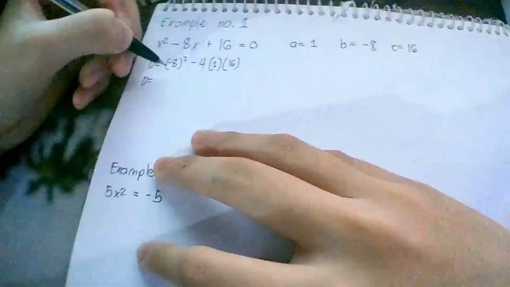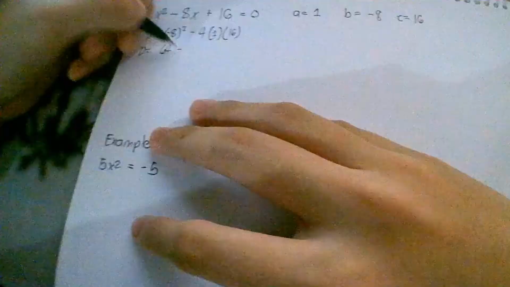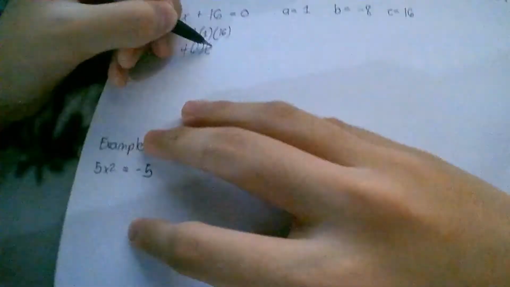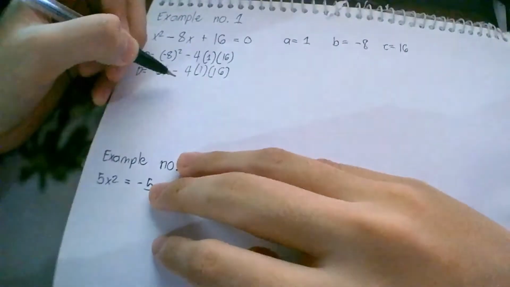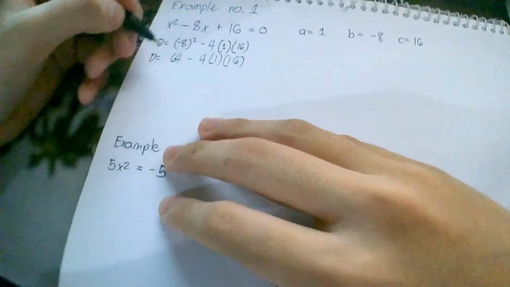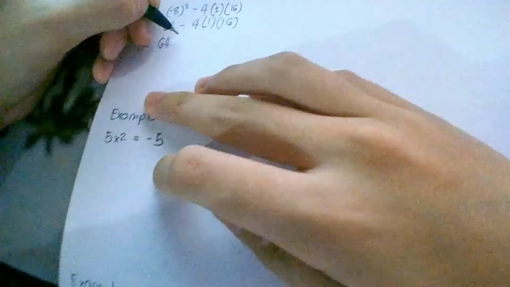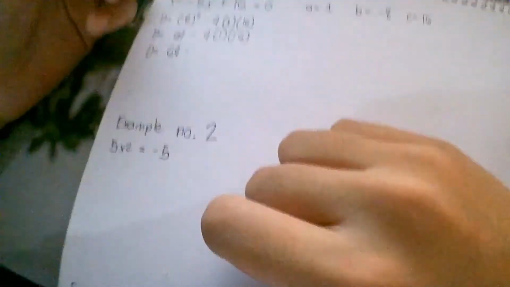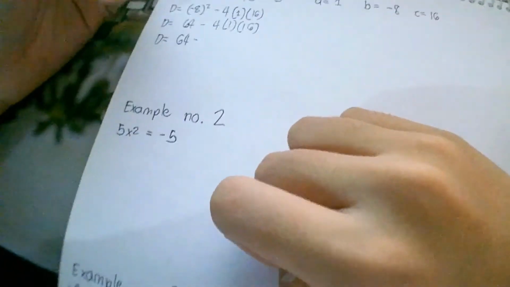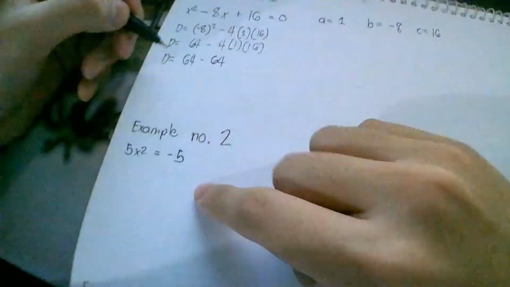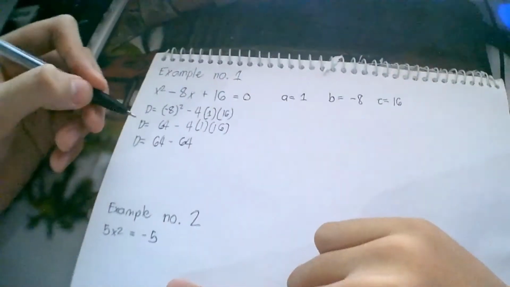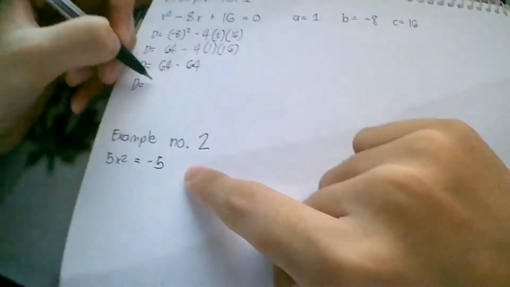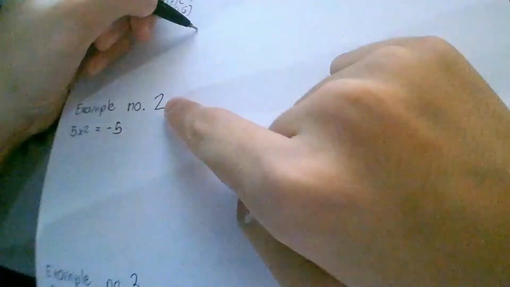Negative 8 squared is equal to positive 64, minus 4 times 1 times 16. Next, we will solve for the negative 4 times 1 times 16. So D is equal to 64. 4 times 1 is equal to negative 4. Negative 4 times 16 is equal to negative 64. After that, you will subtract because they are different signs. So the answer will be 0. So, 1 real root.